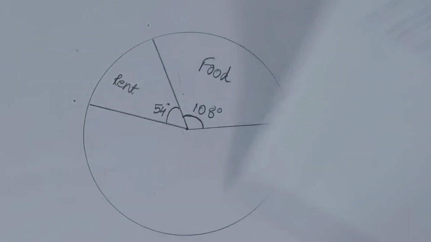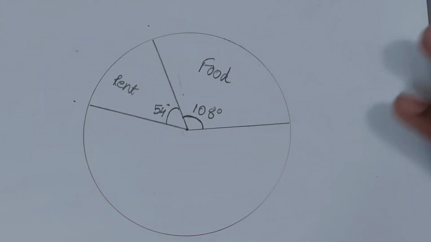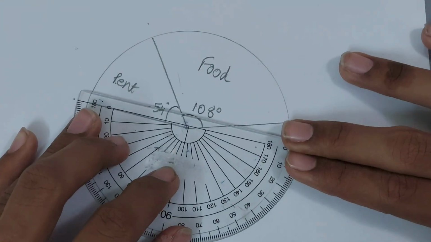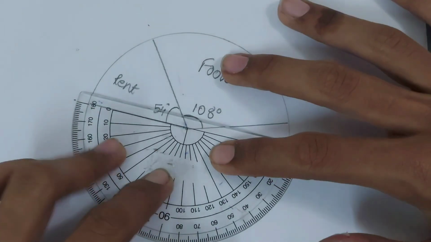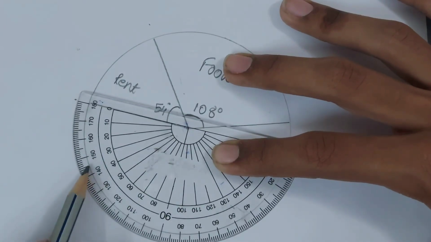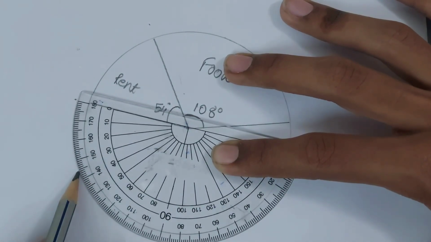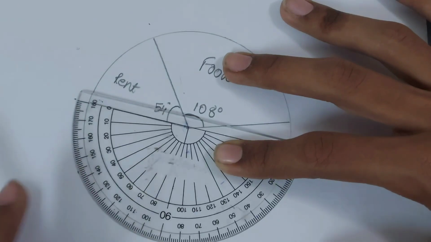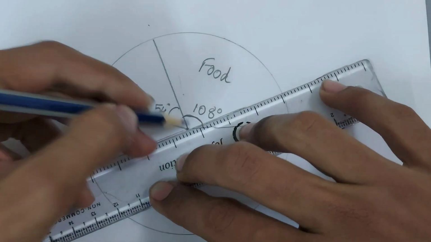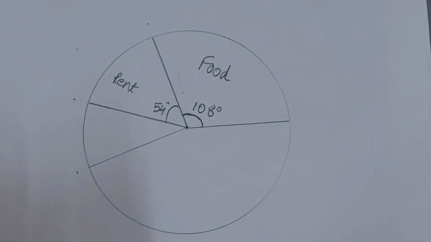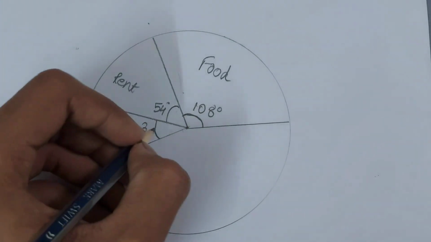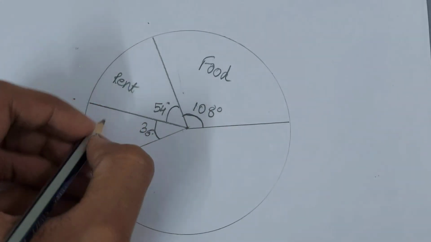Then you have got clothing, the next one. Clothing is 36 degrees, right? Quite easy. You'll again take your protractor and keep it here. Now with the next line that you have made, you will align it like this. See the inner scale only: 0, 10, 20, 30, and then 36. So till the middle line, this is 35, so one after this one here, this will be 36, yes? Let us now join them together, right? And this is clothing, 36 degrees, right?